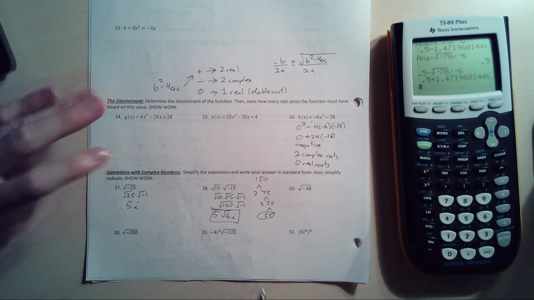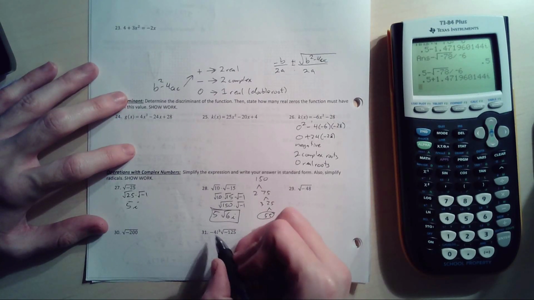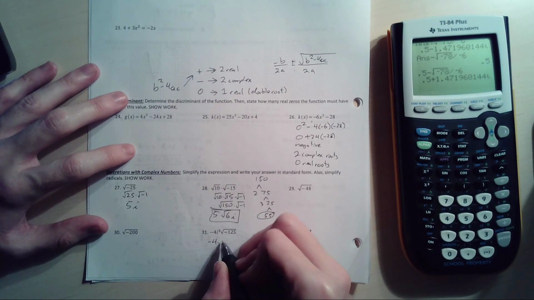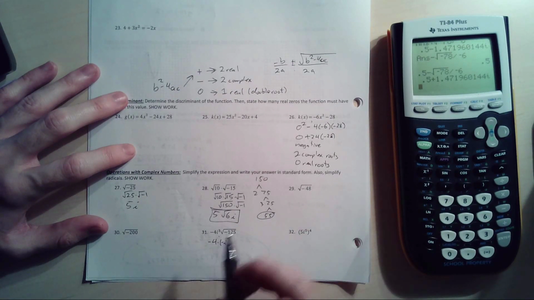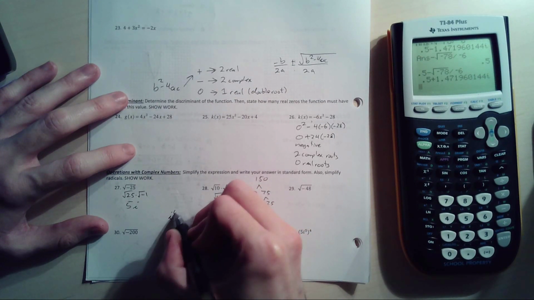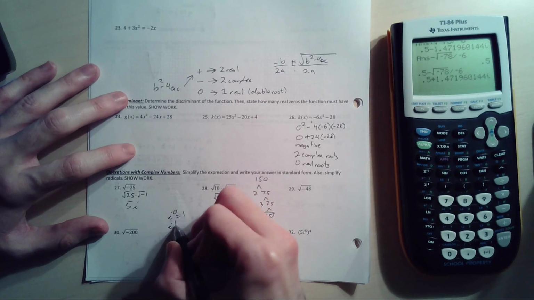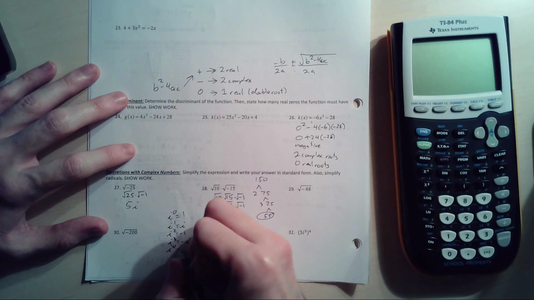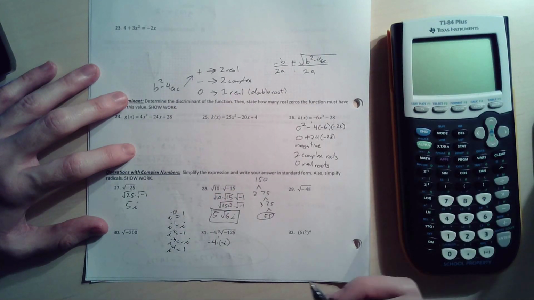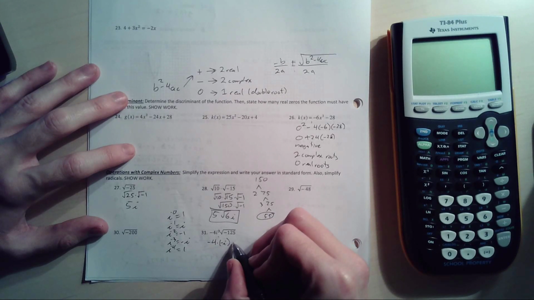Let's do this one right here, because I think this one looks a little bit more interesting. We got negative 4 multiplied by negative i. You got to remember that i cubed is equal to negative i. I'm going to make a little list for yourself one more time. i to the 0 is 1. i to the 1 is i. i squared is negative 1. i cubed is negative i. And i to the 4th repeats the process, and the situation repeats.